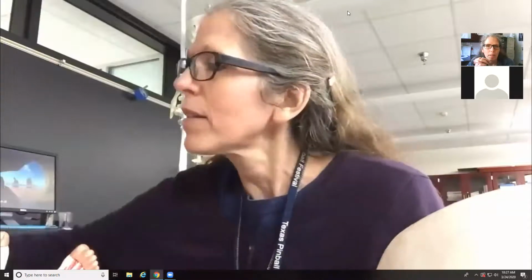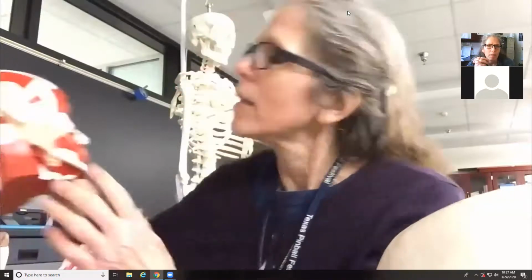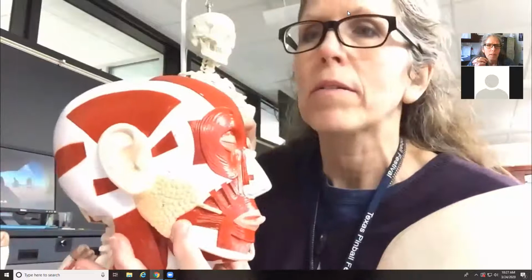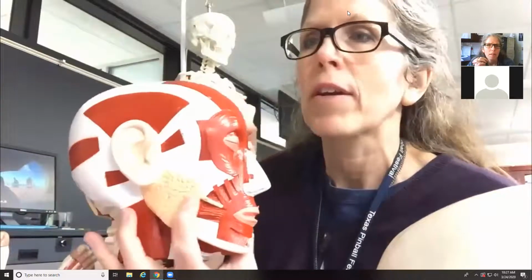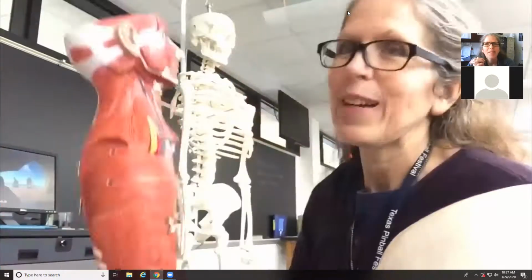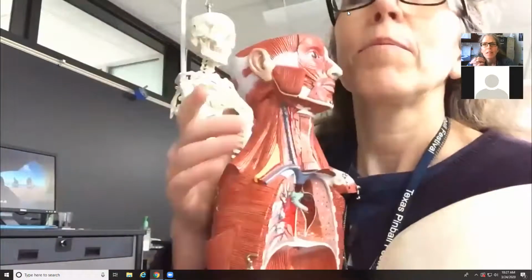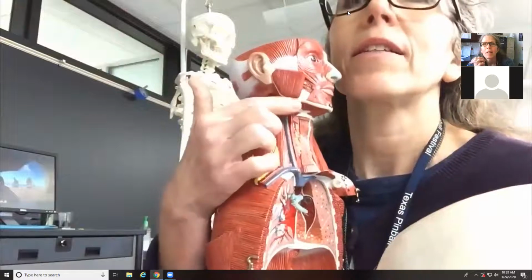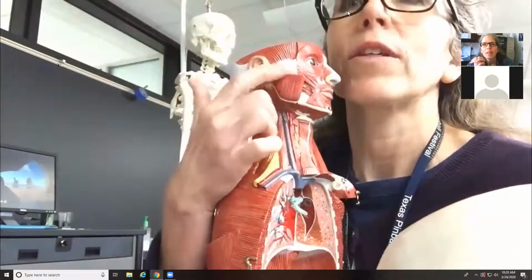The masseter is actually just barely visible on this model, because it's covered by the parotid salivary gland. It is far more obvious here on the Miniman, and hence we probably use this. You can even see the insertion down here and the origin up here.